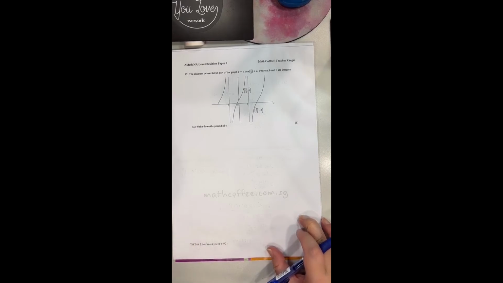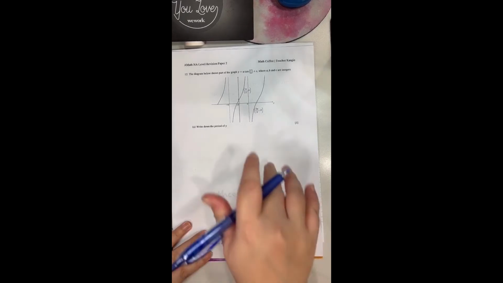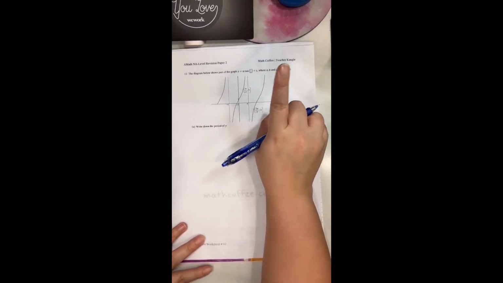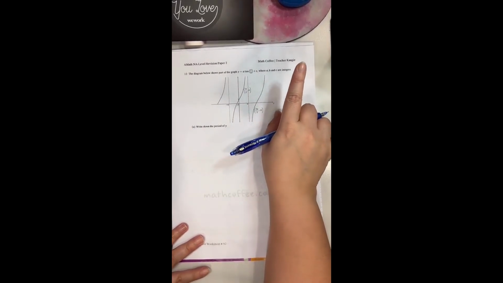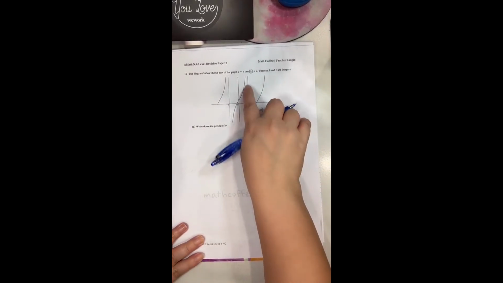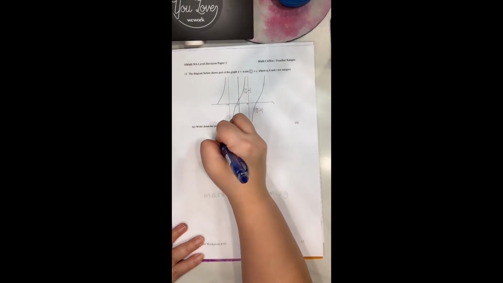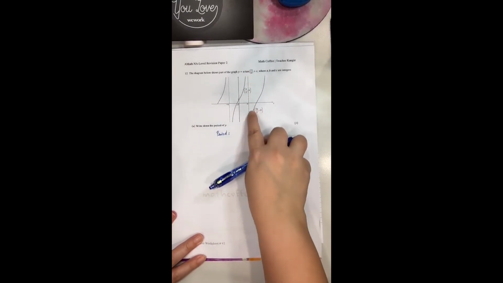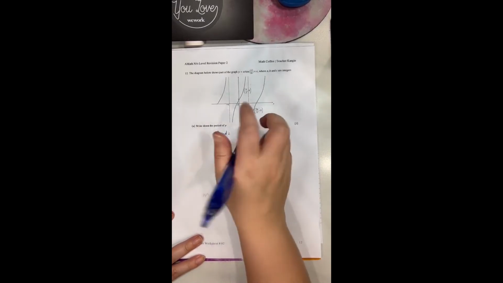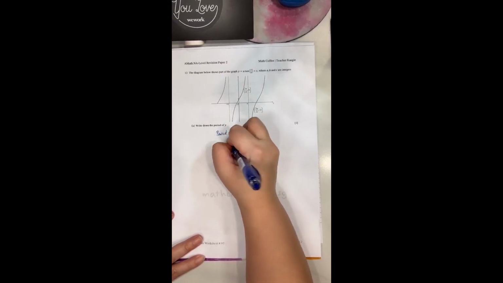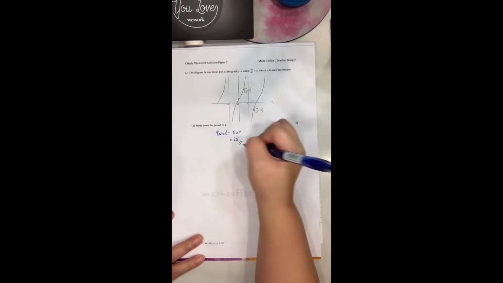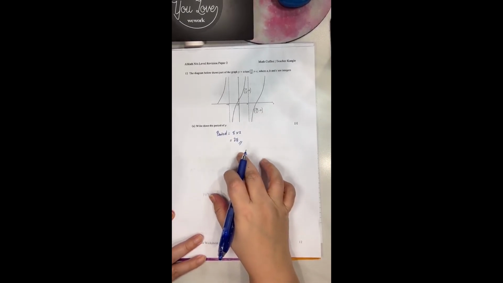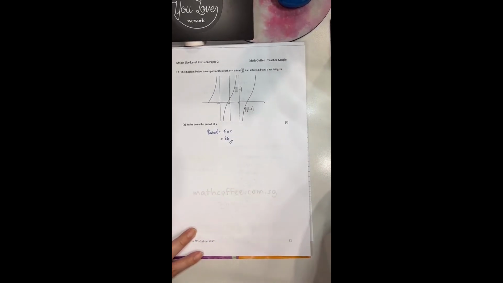So, I did mention before that to find the period of a tangent graph, take the first asymptote. See here, the period, I will take the first asymptote, which is the pi, just times 2. So it will be 2 pi. Why?